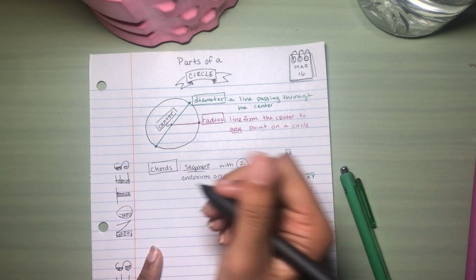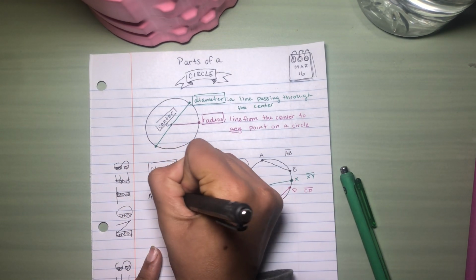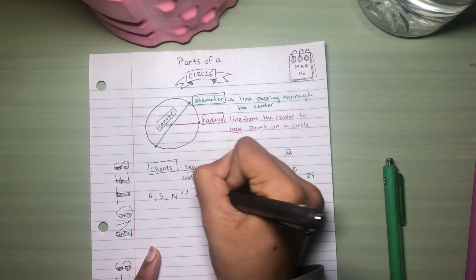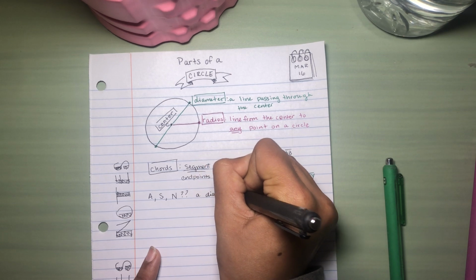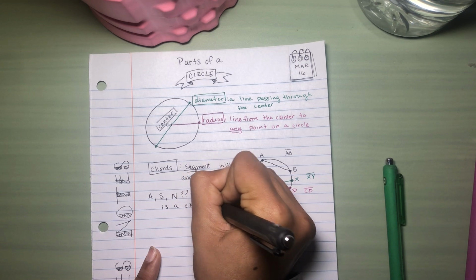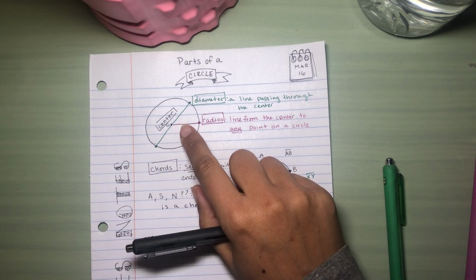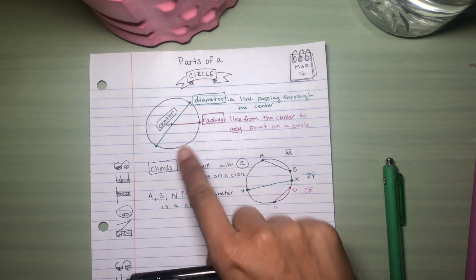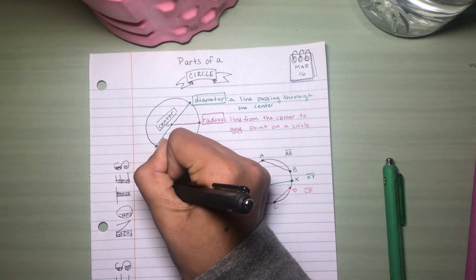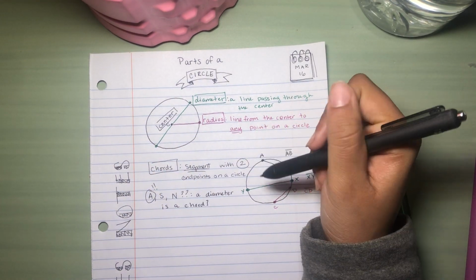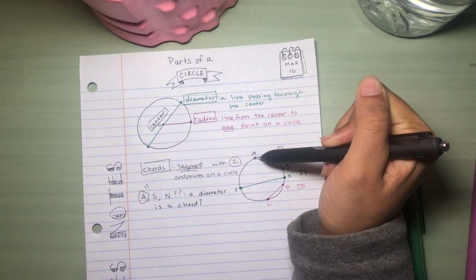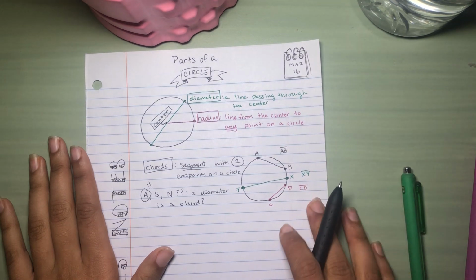All right, now I have a question for you. Always, sometimes, never. A diameter is a chord. So is a diameter a chord? Think about the definition of a diameter and what a chord is. Always, sometimes, never, a diameter is a chord. Always, right? A diameter is just a straight line that passes through the center, but it has endpoints on the end, just like a chord does. So just remember that for later.